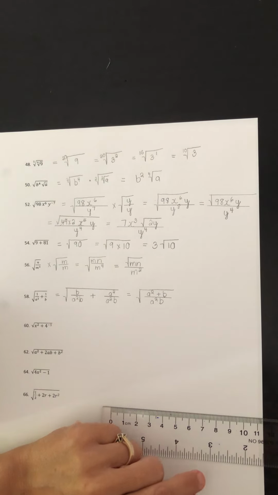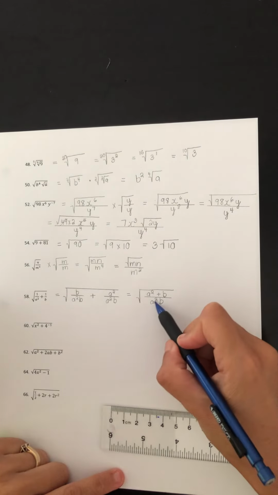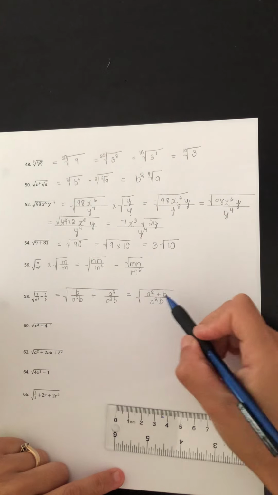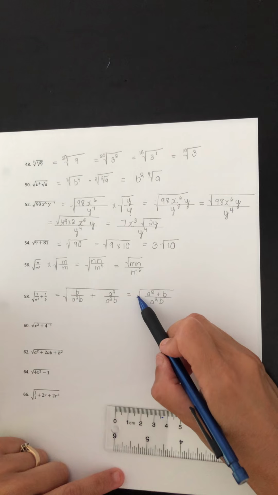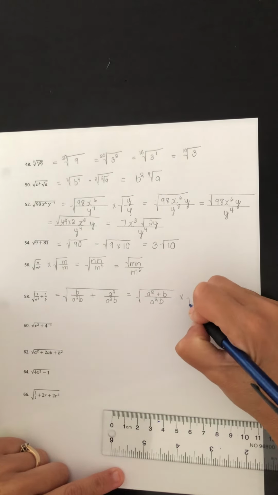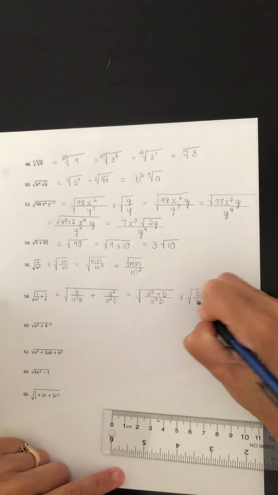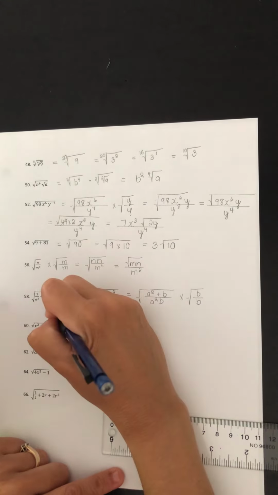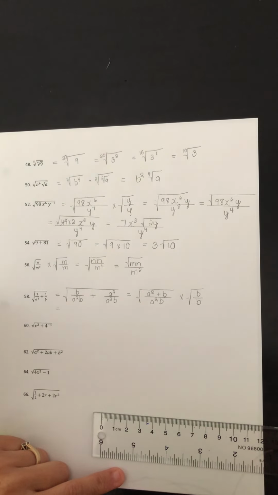Okay, so that looks pretty good, except if I want to rationalize the denominator, this part's already set for that. But we have b to the 1. We need it to be b to the 2 since the index is 2. So we multiply top and bottom here by square root b. Okay, so let's see what that's going to look like.